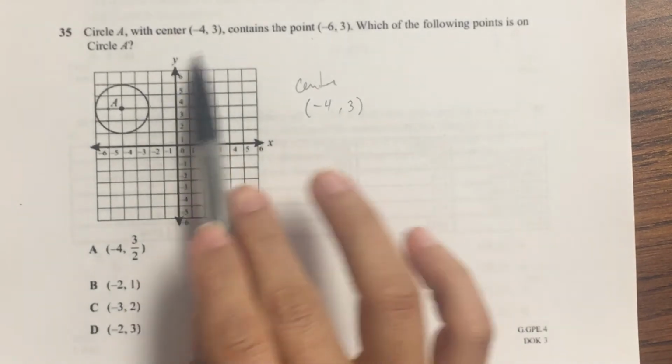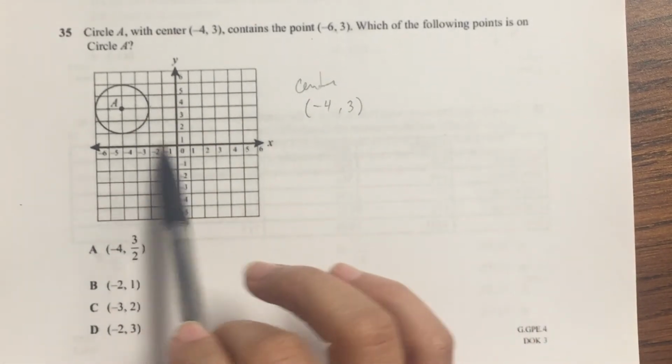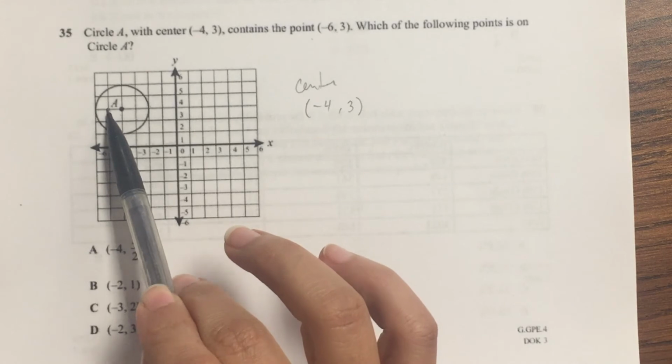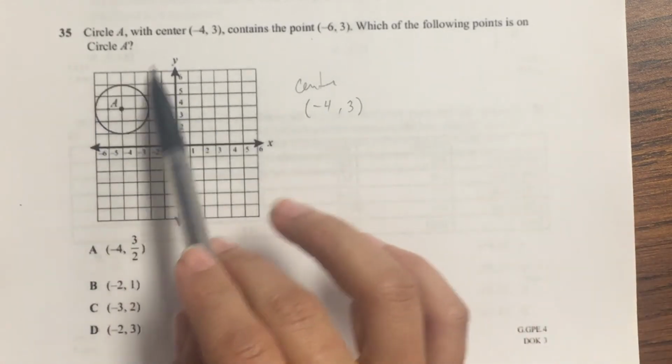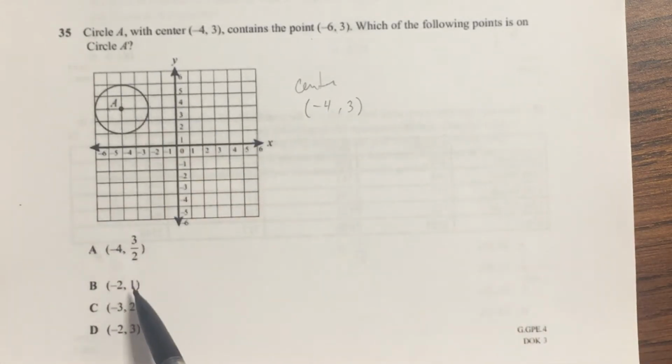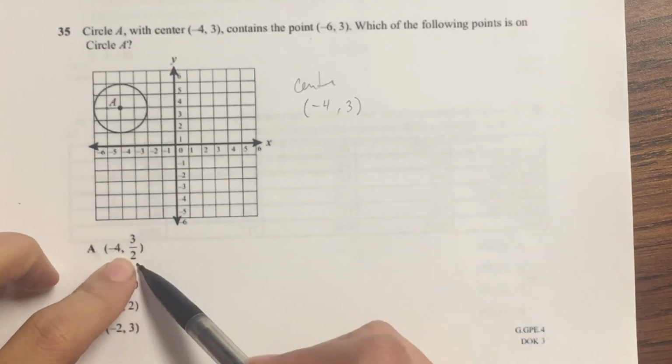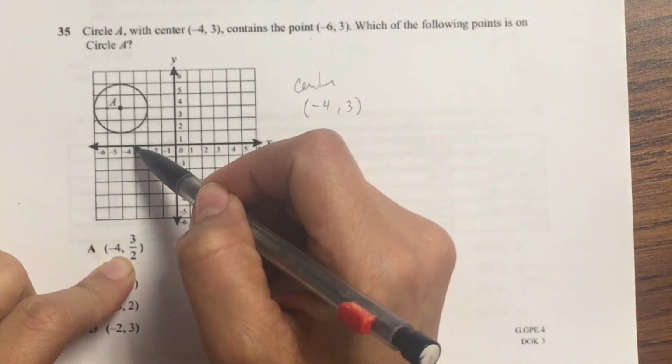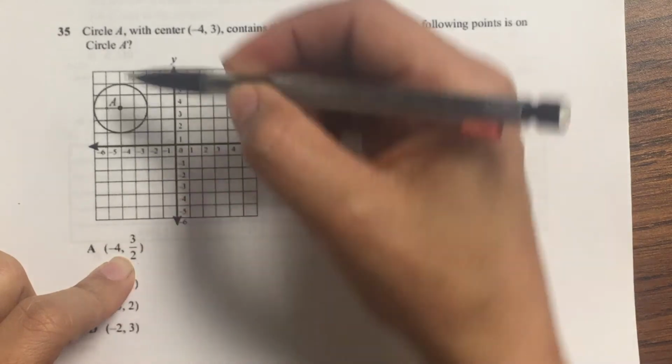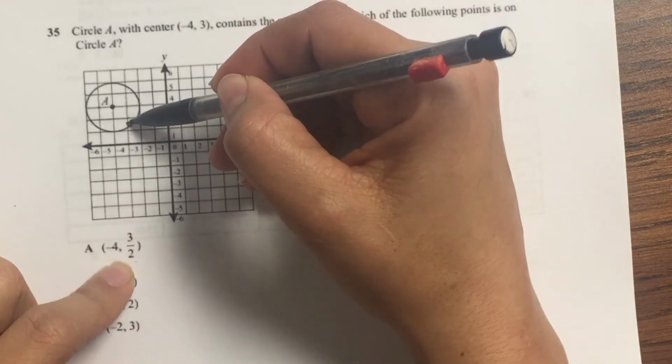Okay, so circle A has center (-4, 3) and contains a point (-6, 3), which is over here. Which of the following points is on circle A? So on the circle, just look at the point. So negative 4 and 3 divided by 2 is 1.5. So negative 4 and 1.5, that's about there. That looks like it just misses the circle.